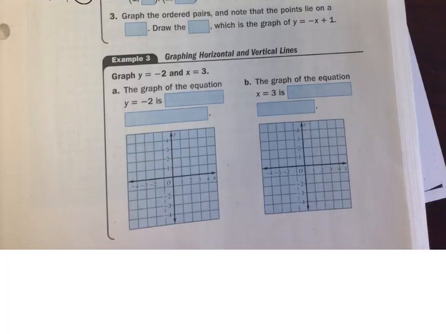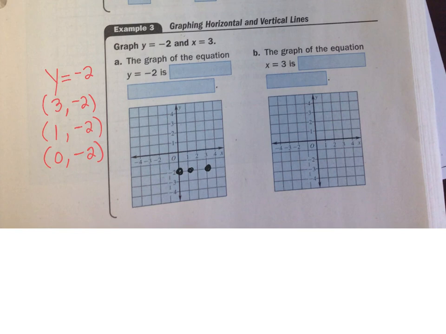All right, these next two problems, it says we want to graph y equals -2. We're going to do that one first. Y equals -2. Do you guys notice that there is no x listed there? I don't care what x is. Give me an x. 3, comma, what's my y have to be? -2. Let's say I want to use 1. What's my y going to equal? -2. What if I want to pick 0? -2. Plot those points.